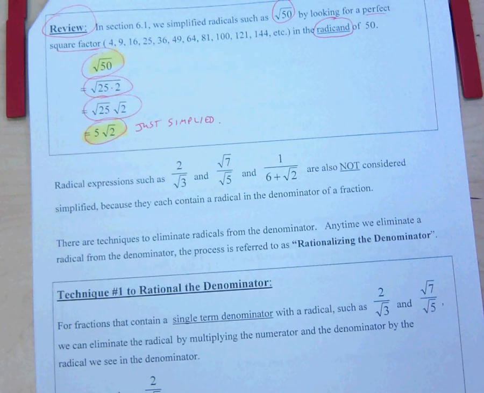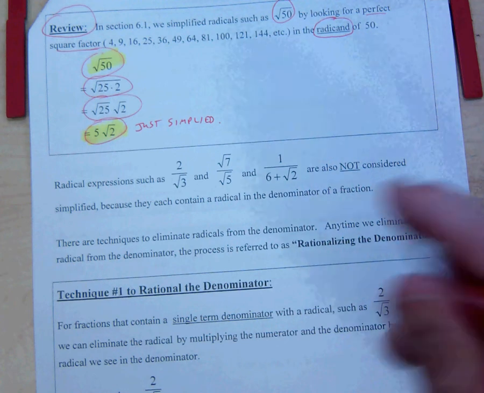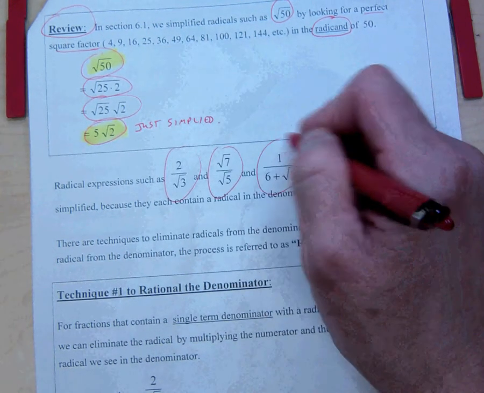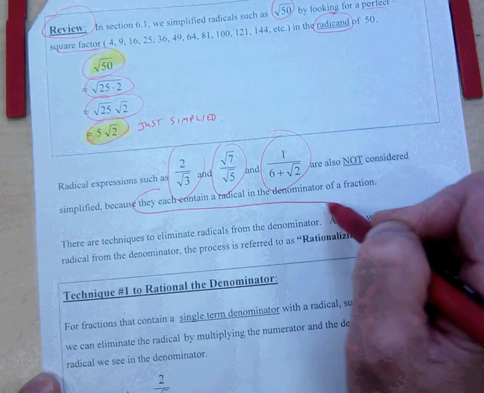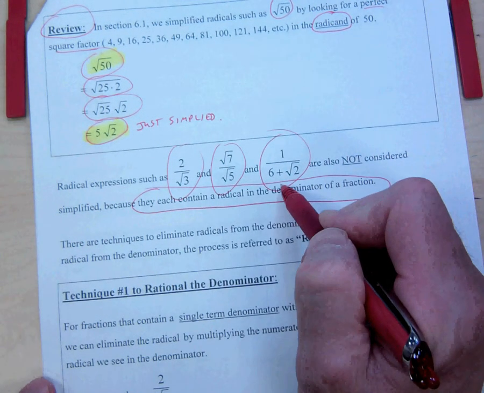And that's going to be one small piece of what we're doing today. Are you ready? All right, now this is very important. You've got to look at these 3 things. What do you notice here? All 3 of them have a radical where? In the denominator.